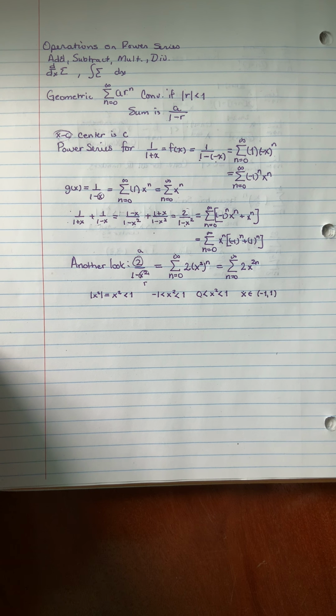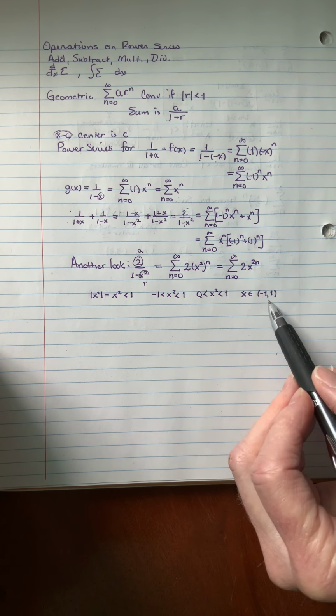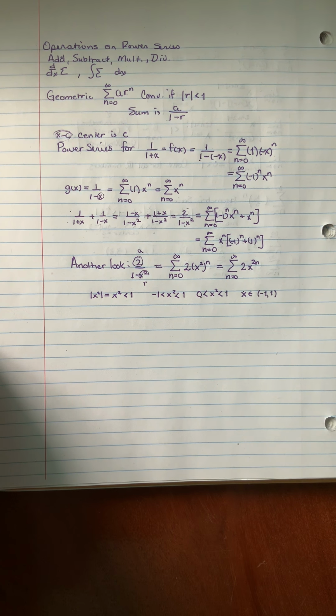Now, let's look at the endpoints. If you look at the endpoints, you've got plus 1, you've got minus 1. Take a look at the original function. Is that defined at x equals plus 1 or x equals minus 1? No. So we will not consider those endpoints because the function's not even defined there.